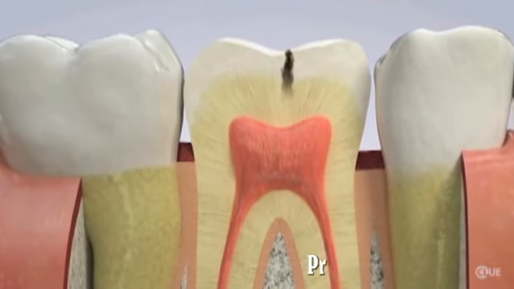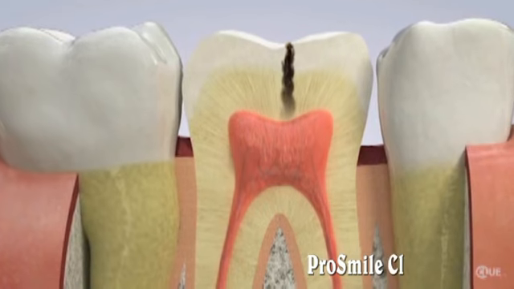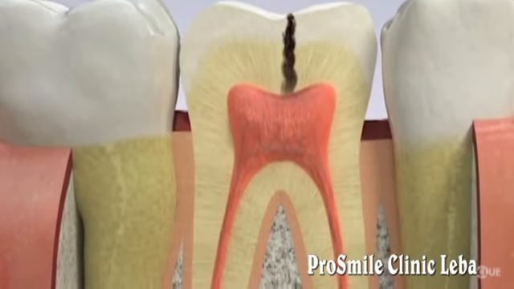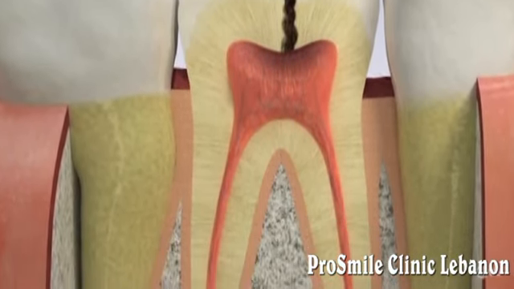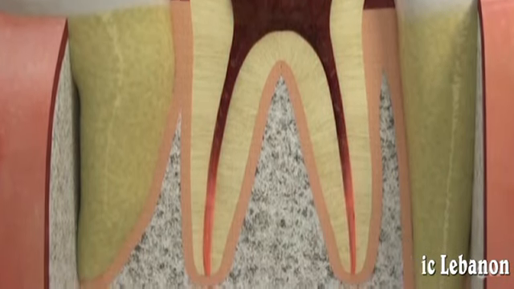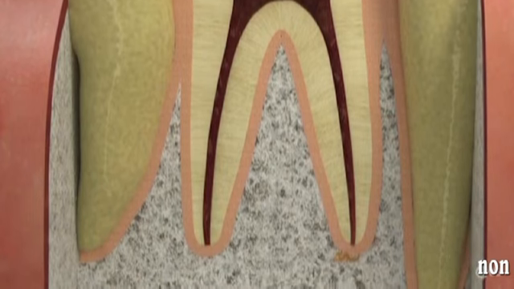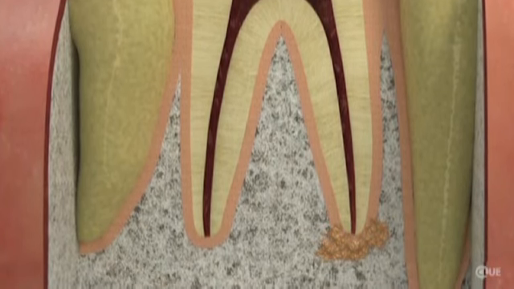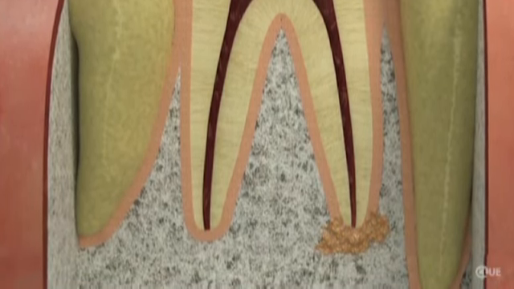The inflammation or infection can have a variety of causes, such as a deep cavity, a crack, an injury, or many other reasons. If the pulpal inflammation or infection is left untreated, it can travel through the tooth root and cause a painful abscess that results in bone destruction at the tip of the tooth root.